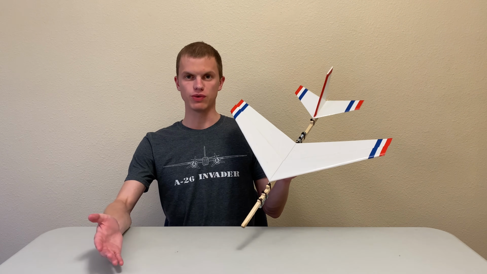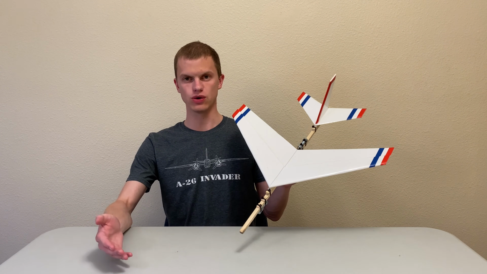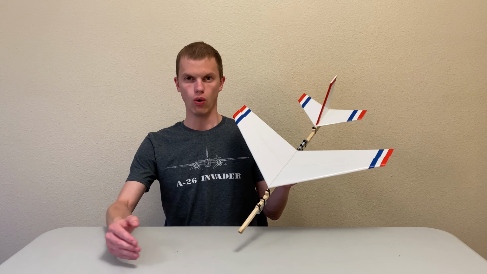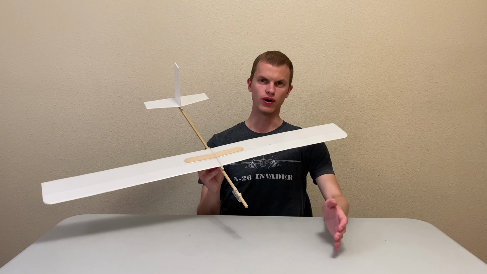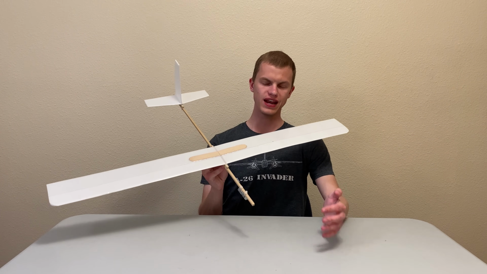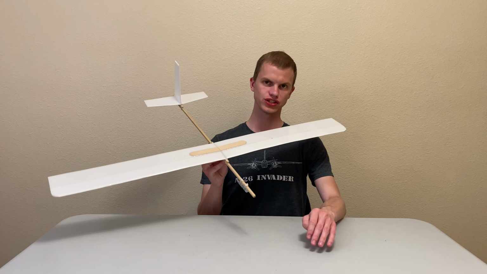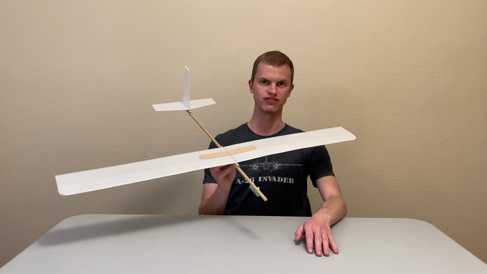You can experiment with different wing cube loadings by adding or removing weight from your plane, or by switching out your wing for a bigger or smaller one. At this point, we should also note that adding more weight onto your glider actually does not change the distance that it flies.